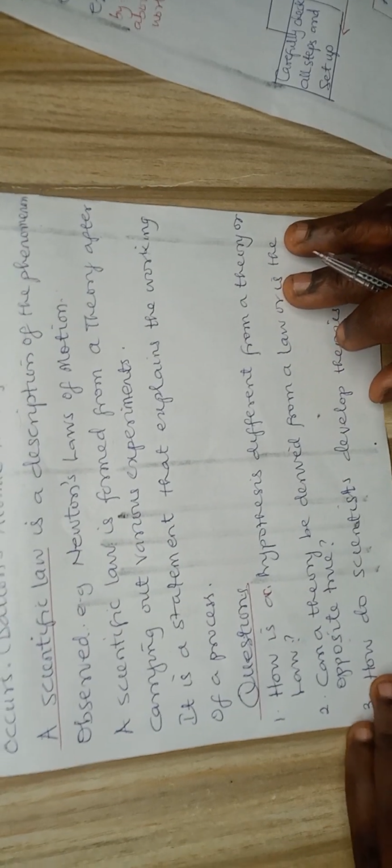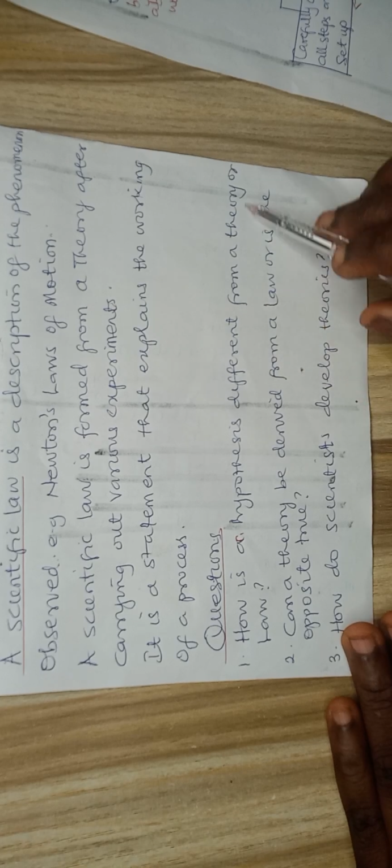Now, that's the first question I want to ask you. How is a hypothesis different from a theory or law? These are questions you should ask yourself. You should know here that a hypothesis is a reasonable guess which has not been subjected to experiment. A theory is the explanation of why a process occurs, while the law or principle is derived after a series of experiments has been carried out on a theory.